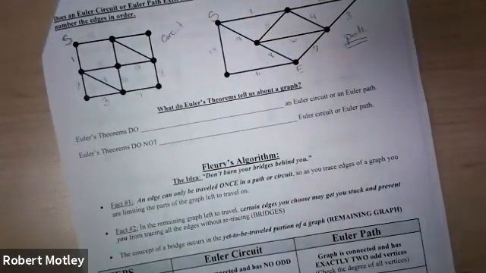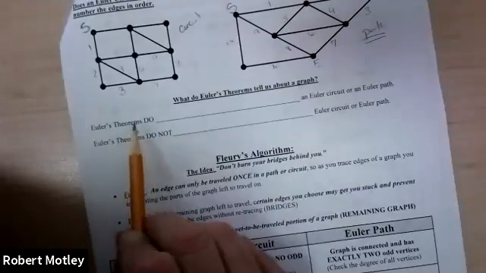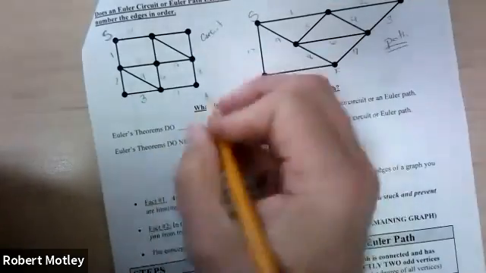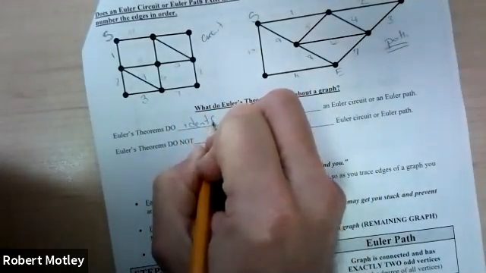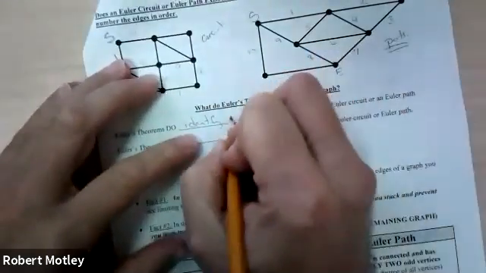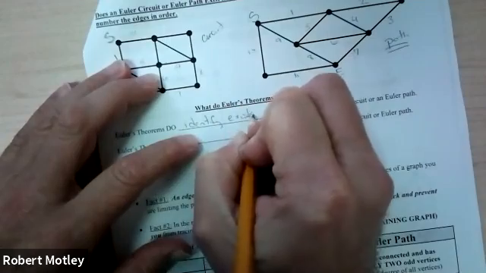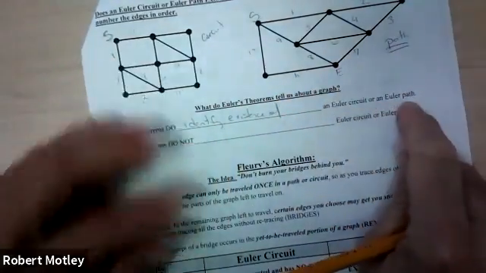All right. So if you remember, Euler's theorems do identify the existence of an Euler circuit and Euler path.